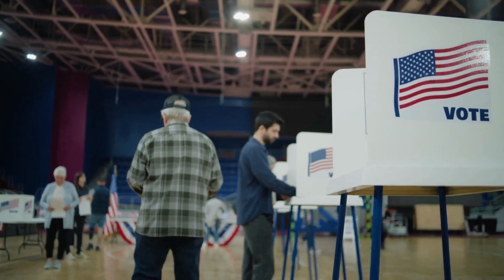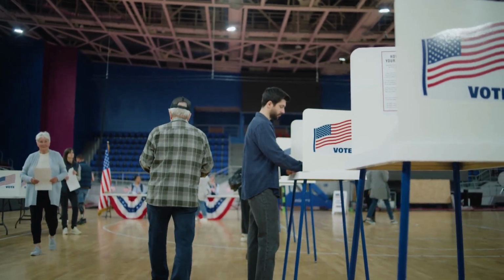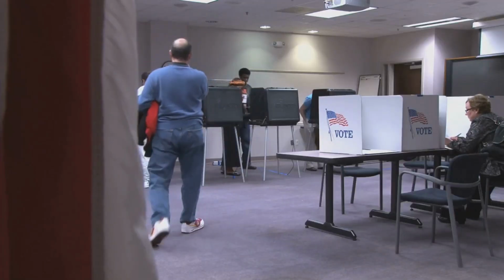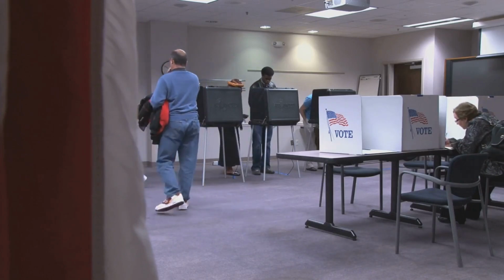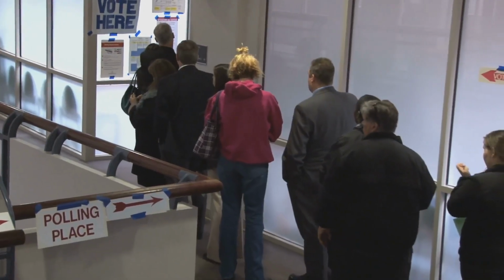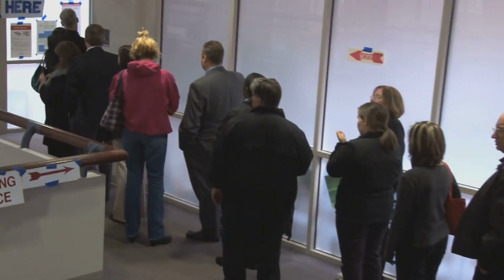Ready to cast your vote? It's one of the most important actions you can take as a citizen. Let's break down the different voting methods. First up, in-person voting. Show up at your designated polling place on election day. This is the traditional method where you can feel the energy of democracy in action.